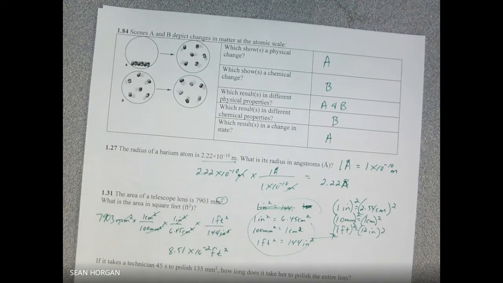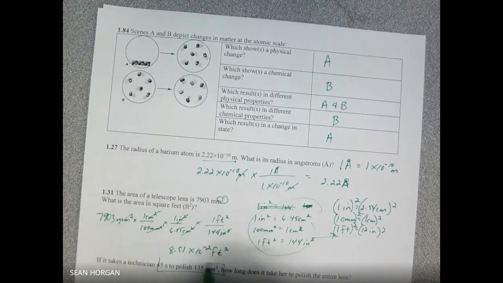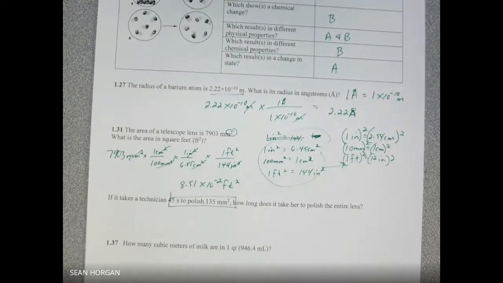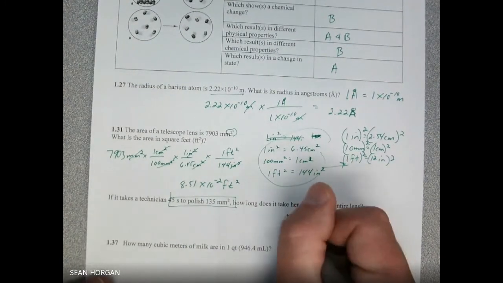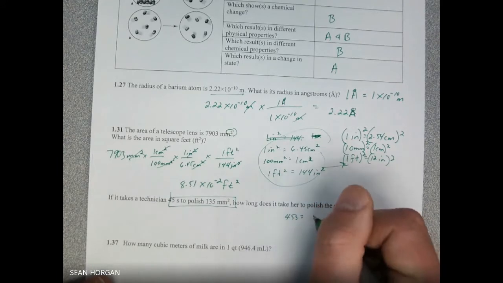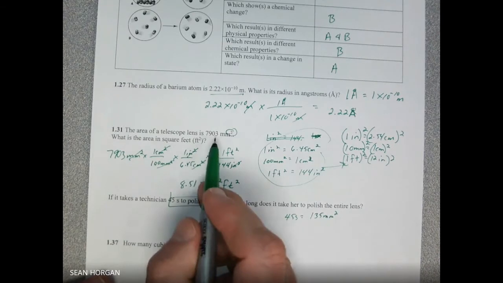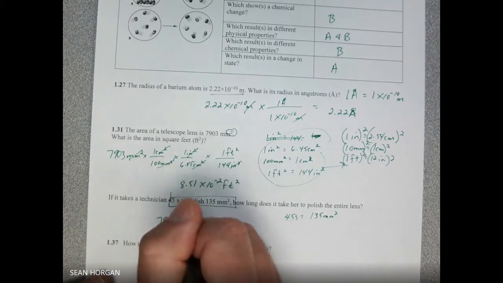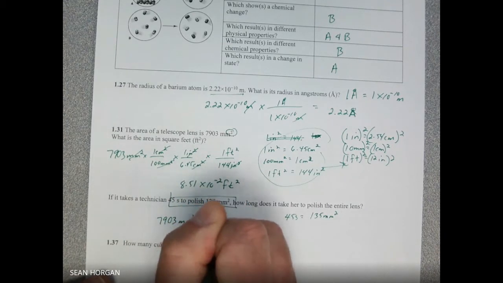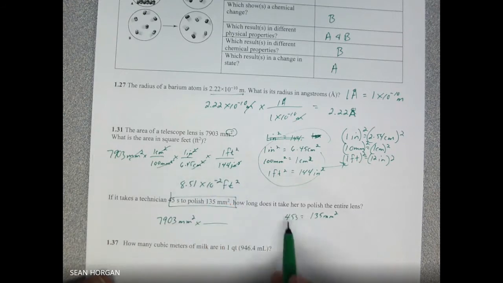If it takes a technician 45 seconds to polish 135 millimeters squared, how long does it take her to polish the entire lens? Okay, well, this is a definition for us for this problem. It's what we call a conversion factor. What it says is 45 seconds is equal to 135 millimeters squared. And we have our initial 7903 millimeters squared. So then we can use it.